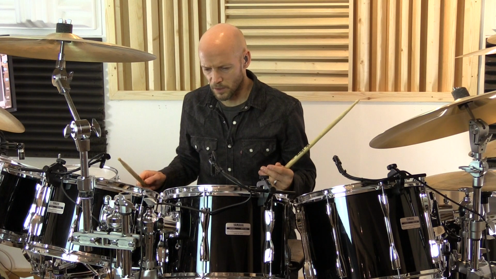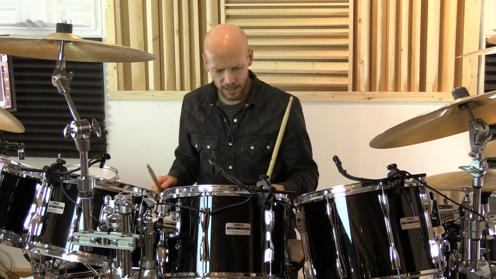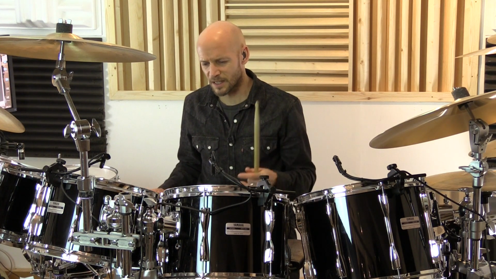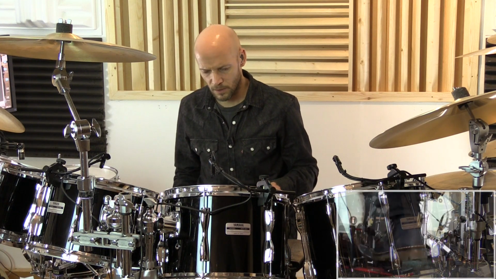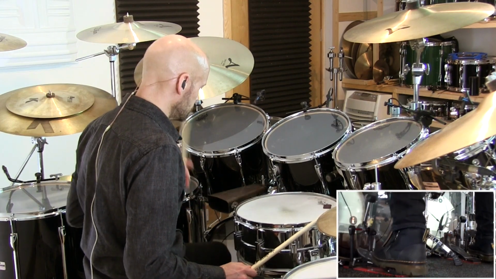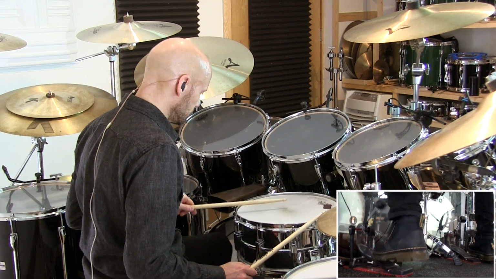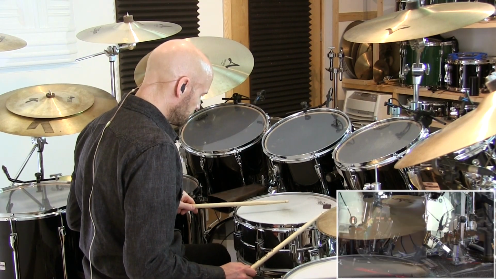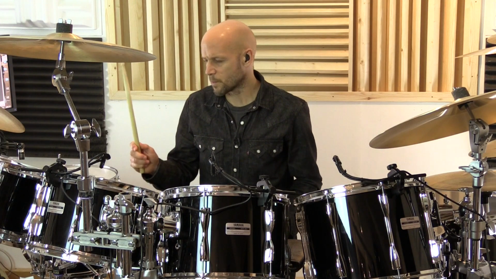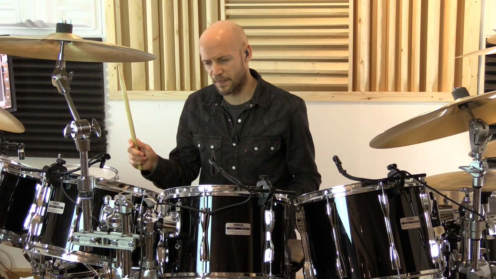And so what we're going to try to do now is keep that kick and snare pattern going, which you'll notice is constant eighth note triplets. Whilst maintaining the quarter note triplet in this hand.